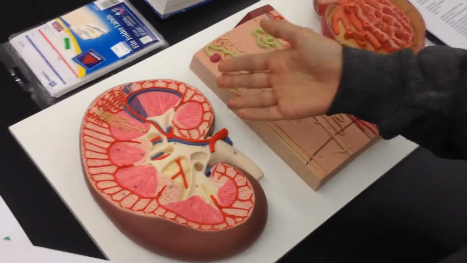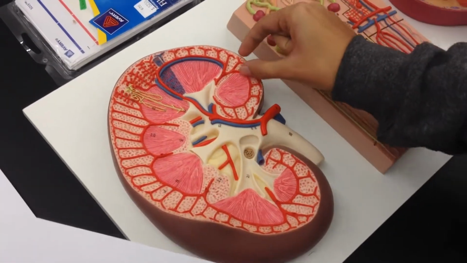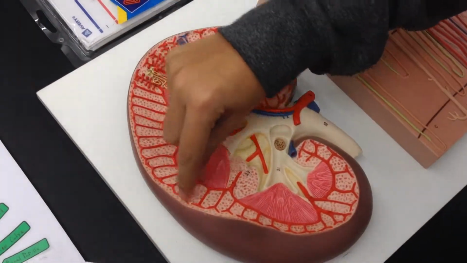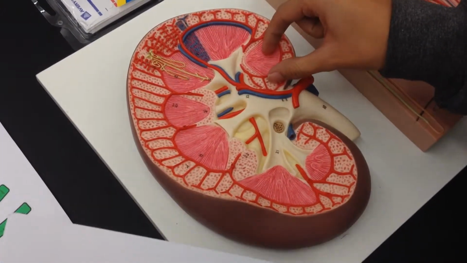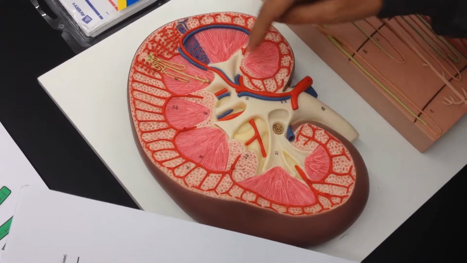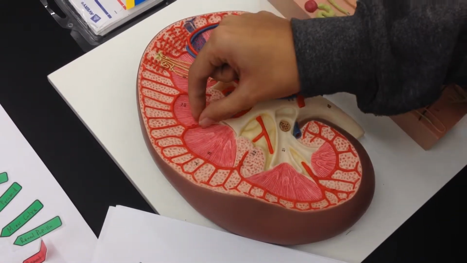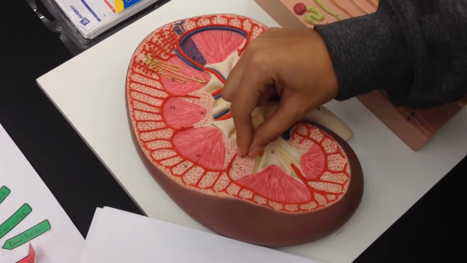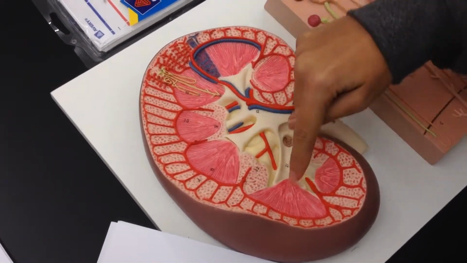Okay, so the renal capsule is this outside layer. The renal cortex is this portion right here, directly underneath it, followed by the renal medulla. Now, in the renal medulla, you'll have these pink triangular things, and these are the renal pyramids. And in between them, you are going to have the renal columns. The renal papilla is actually the very tip of these pyramids.